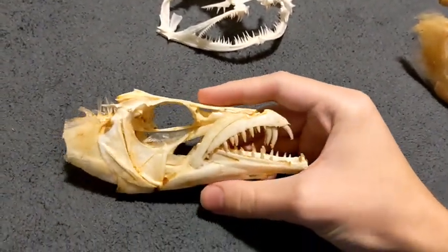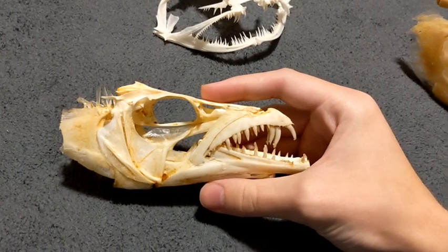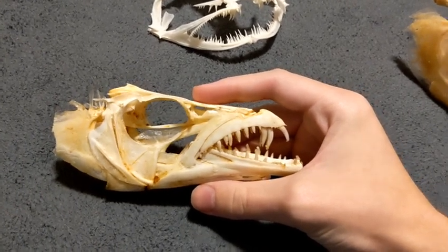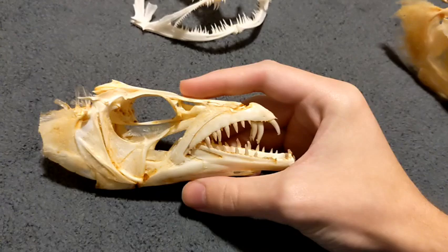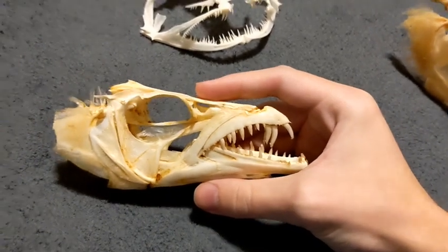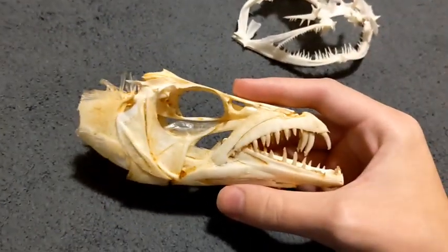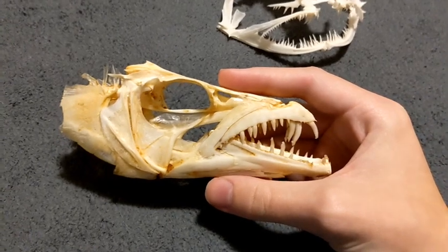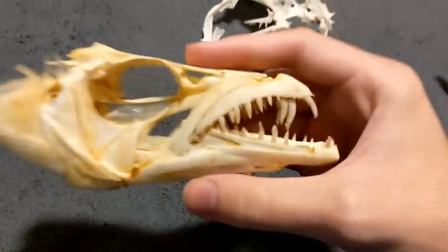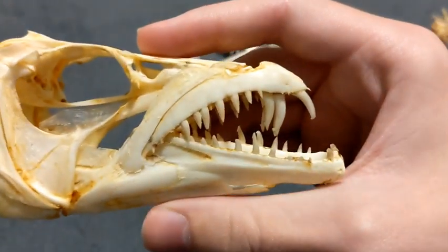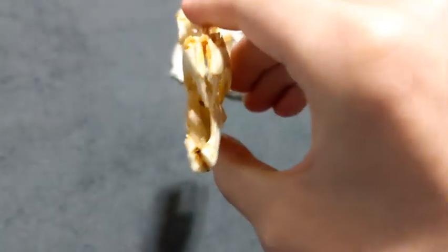This one looks a lot like a Barracuda, but this is a large head hairtail. These guys get pretty massive as well. Not quite as big as the great Barracuda and not quite as heavy, but they're still very large fish. This one is a little over 6 inches long for the skull. Very toothy. These teeth are actually longer than the Barracuda's teeth, which is very interesting.